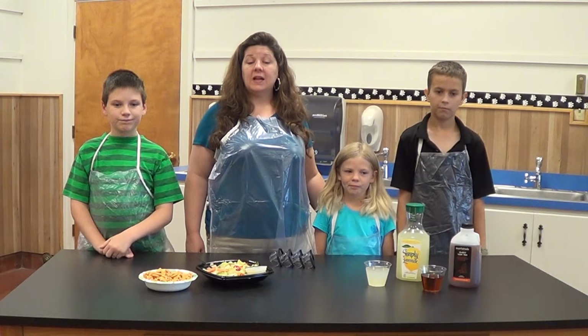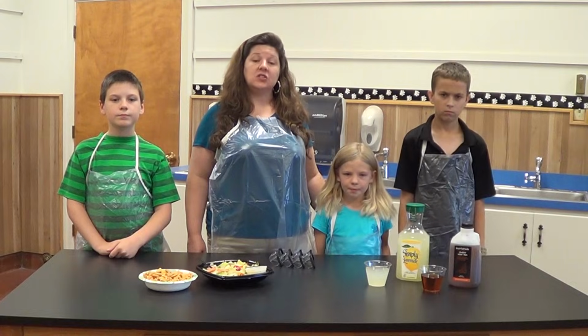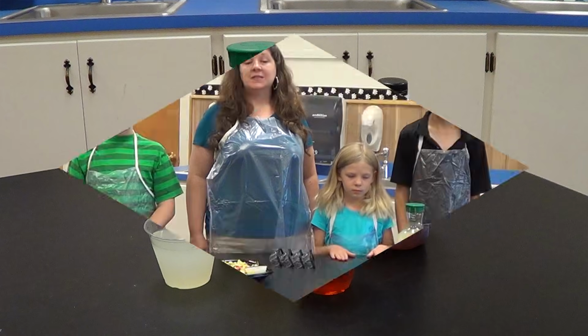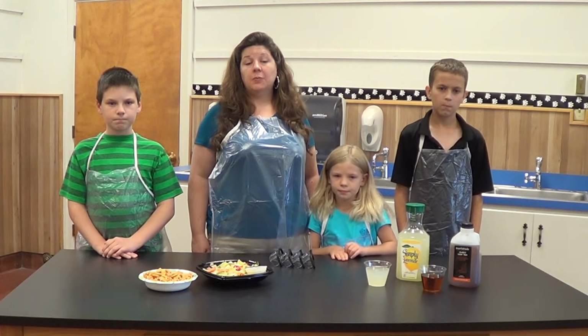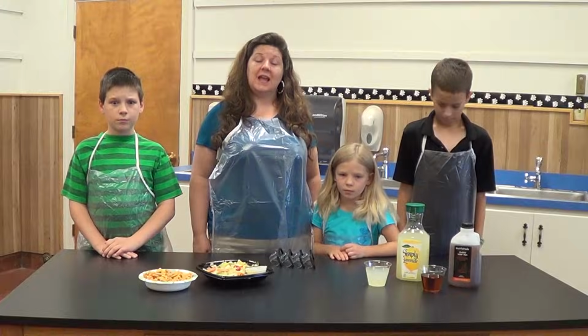Solutions are a special kind of mixture because one or more of the ingredients is soluble and dissolves when mixed with other ingredients. For example, the sugar in this lemonade and sweet tea. Separating the ingredients involves more complicated methods. Each of my assistants will now present to you a mixture or solution and how the ingredients can be separated.